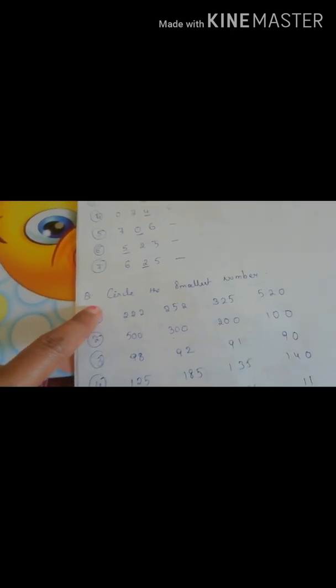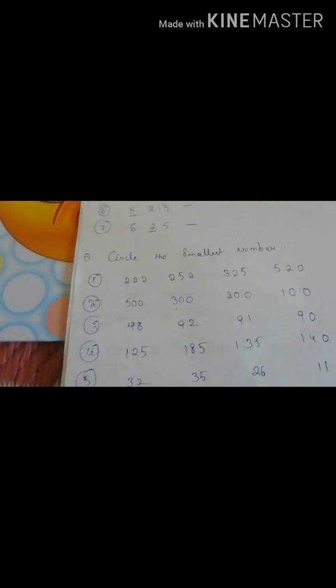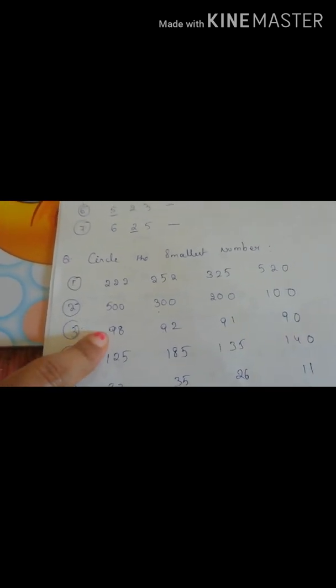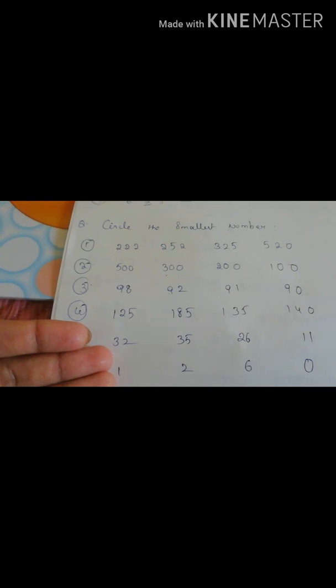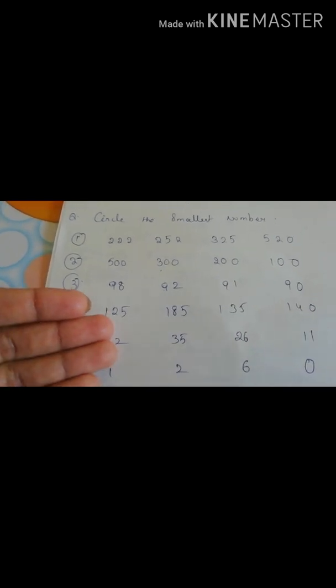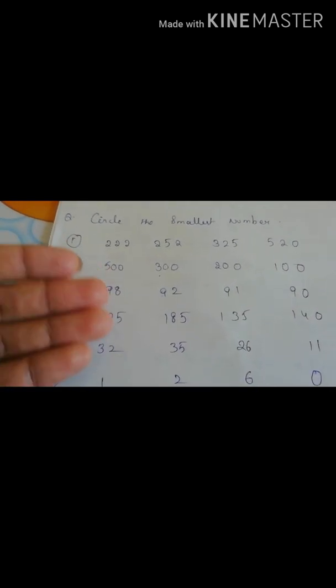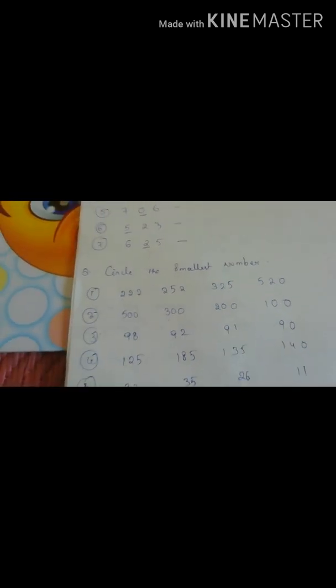Afterwards I introduced her to circling the smallest number. Up to first standard they know up to two-digit numbers, but they don't know three-digit numbers. So when I practice with my kid, I start her from single-digit numbers to two-digit and then three-digit, and afterwards I show her how to do it. As usual, after the smallest number, I gave her the circle-the-biggest-number exercise.